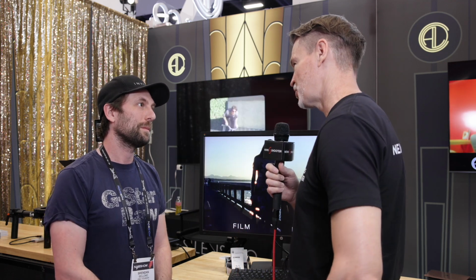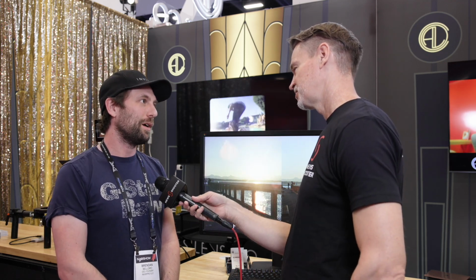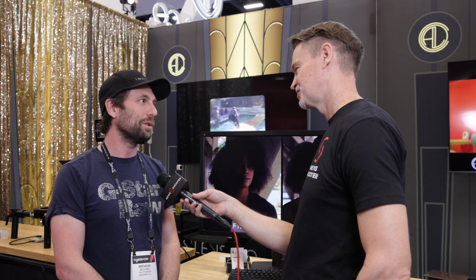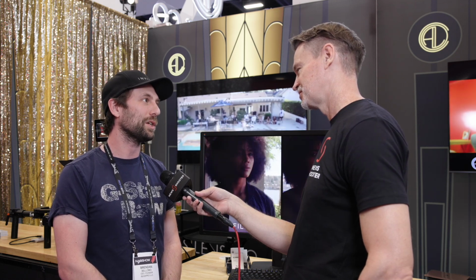Okay, now if people want to find out more information, where should they go? They go to Invisipro.com. Just look for Invizigrain, and that's the solution for all the needs to have the real film texture in your project.